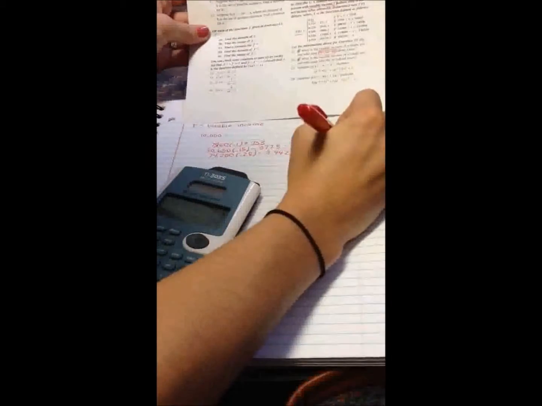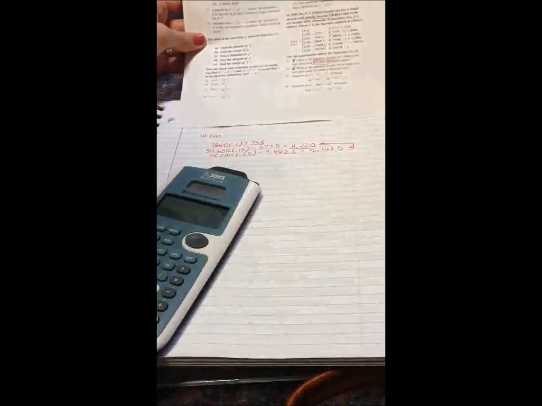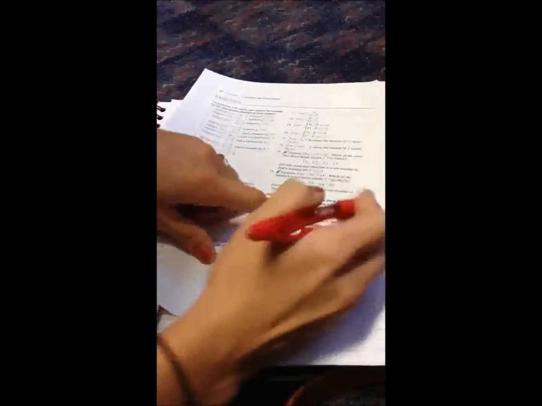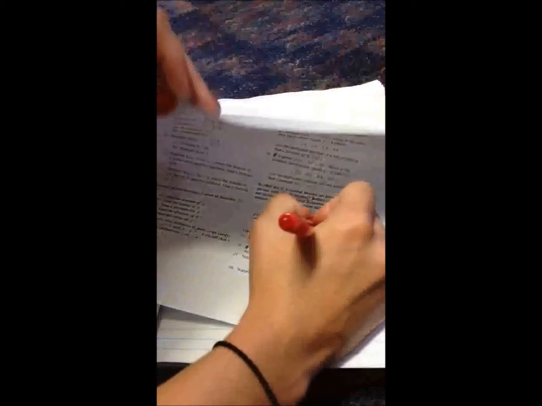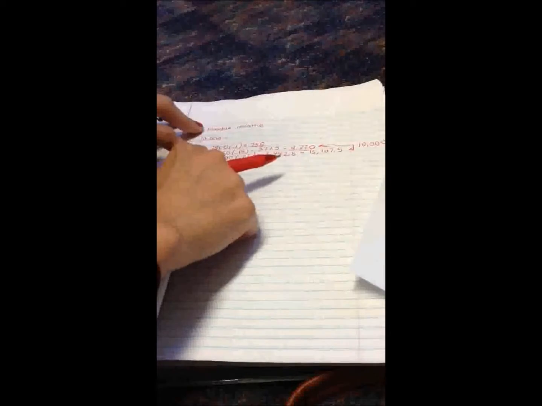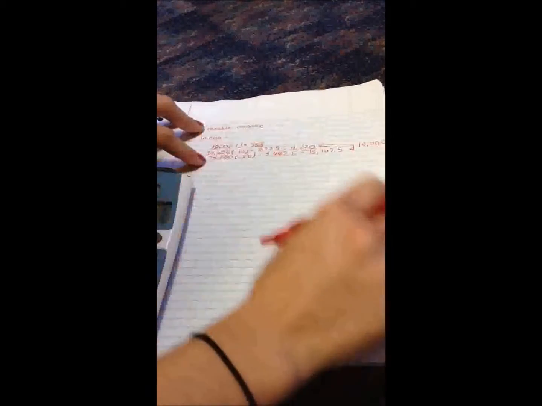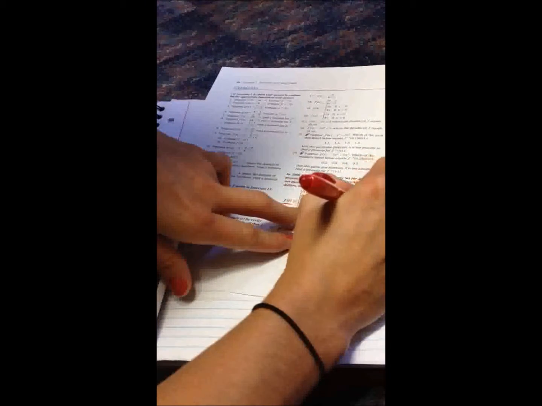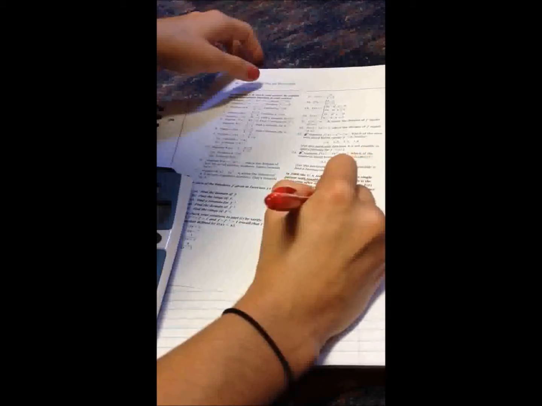Now, in between these two answers is 10,000. So we're going to come back up to our problem and find where t is in between 30,650 and 74,200. And that's going to be right here.